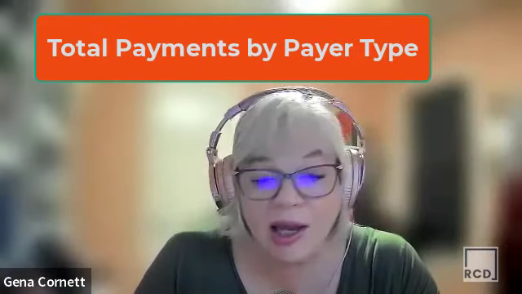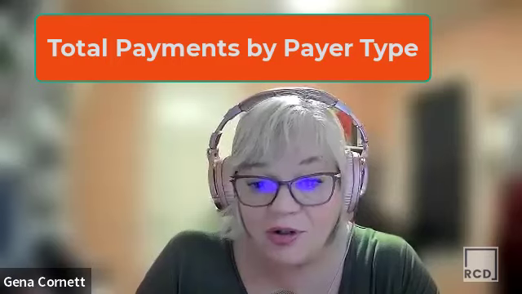Then you can also break out your total payments by payer type, such as commercial insurance, Medicare, Medicaid, and self-pay. And this helps us to understand which payer types contribute the most to collections and which ones may need more attention.